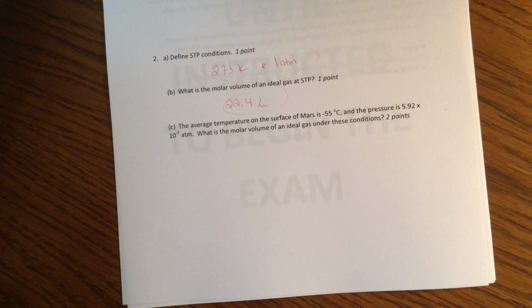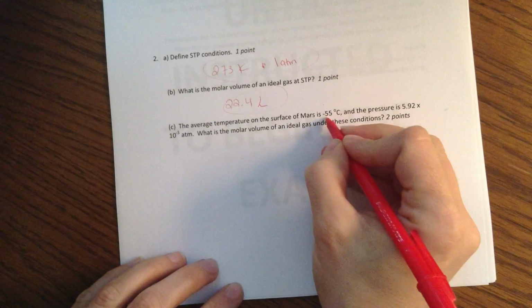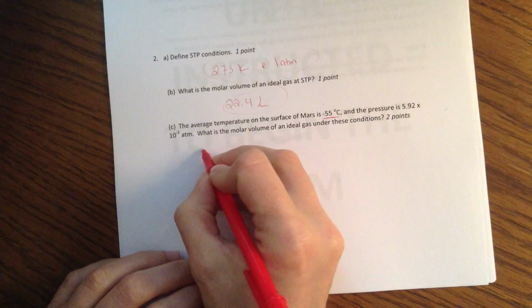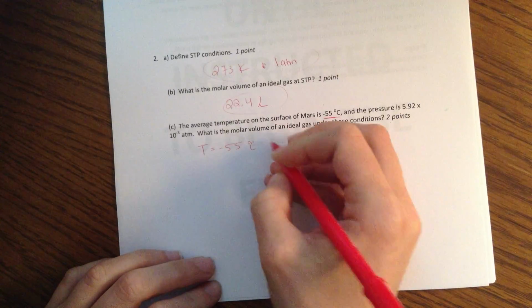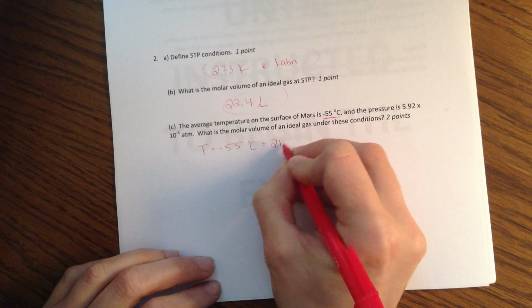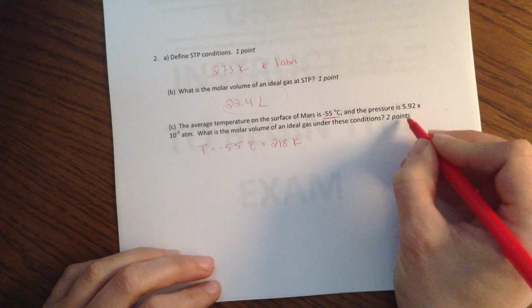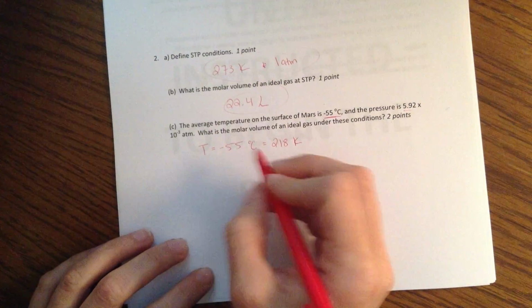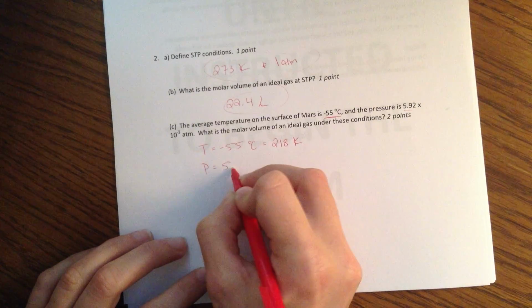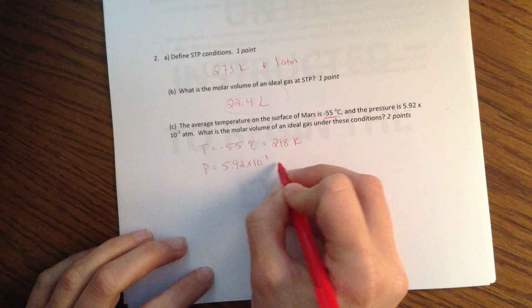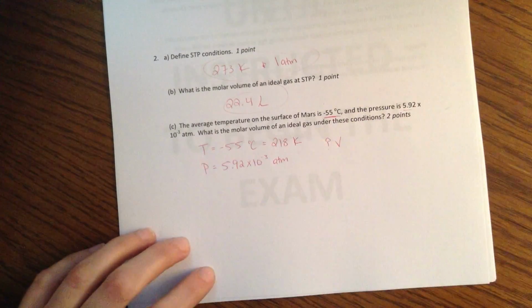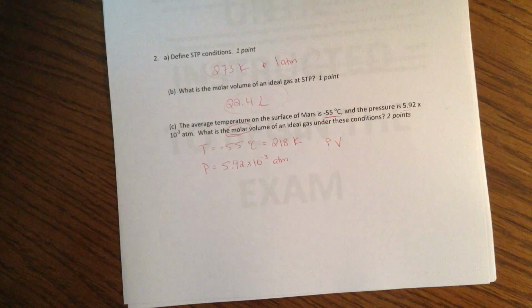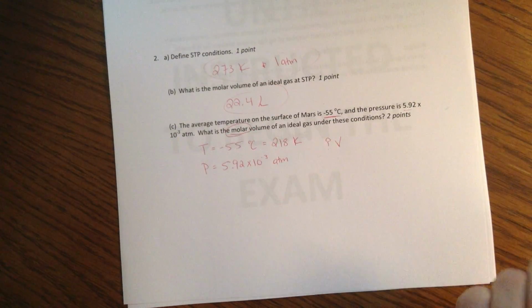All right, then you're given a question about some gas on the surface of Mars. The average temperature on the surface of Mars is negative 55 degrees Celsius. So I'm going to go and write that down. T equals negative 55 degrees Celsius, which also equals 218 Kelvin. And the pressure is 5.92 times 10 to the negative 3rd atmospheres. We want to know what is the volume, the molar volume? So the volume of 1 mole of an ideal gas under these circumstances.